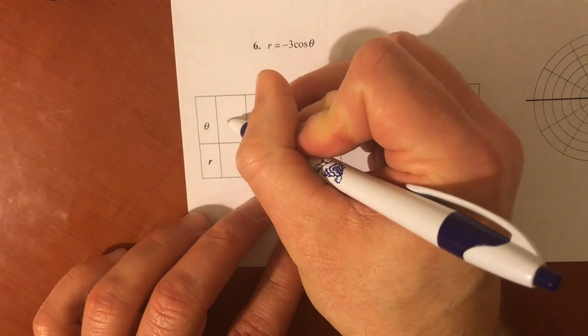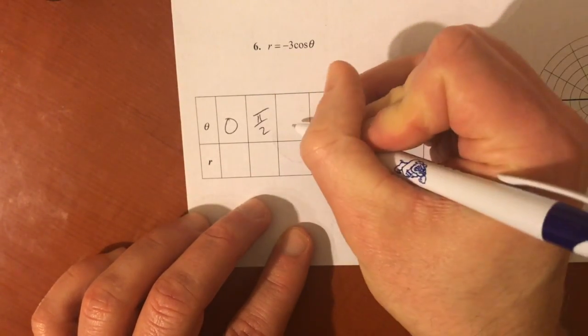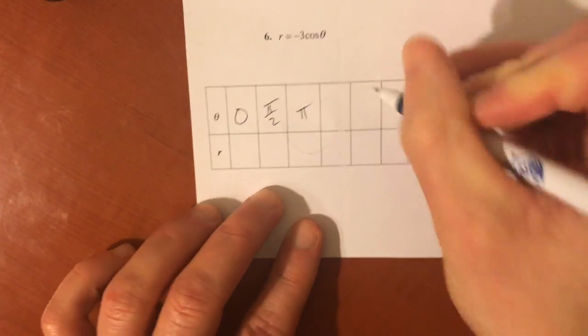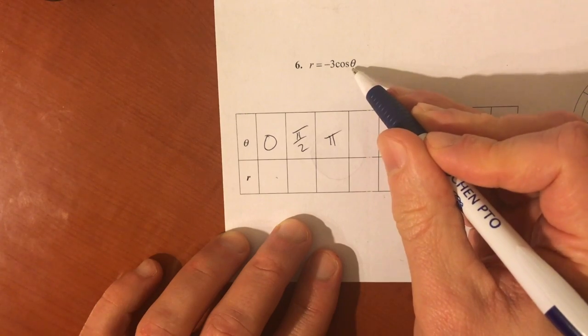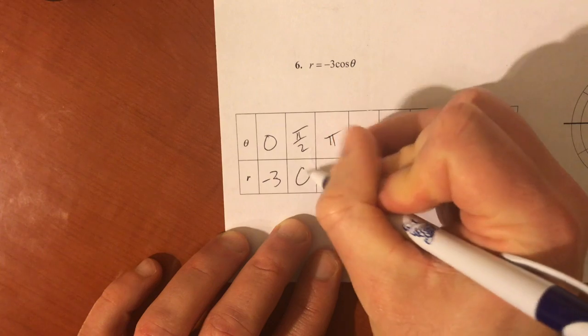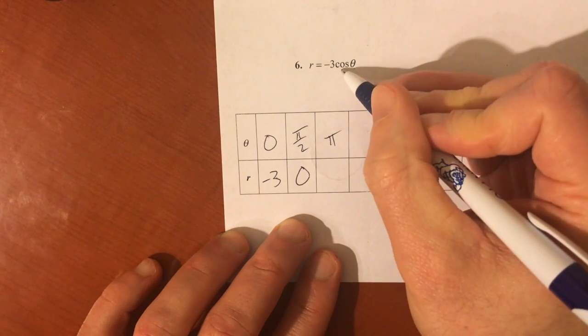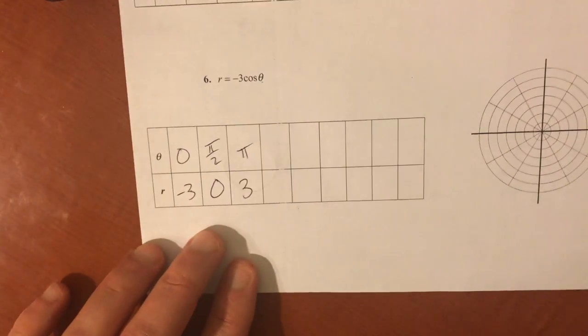But let's just plug in a couple points here. And once you get the hang, you might not have to plug in many points at all. Maybe just a few. If you plug in 0, cosine of 0 is 1, so we get negative 3. Pi over 2, 0. Pi, negative 1 times negative 3 is 3. Let's see if we got enough just from those points.